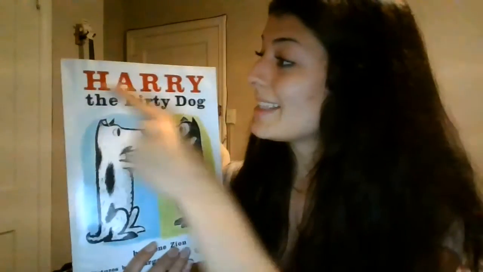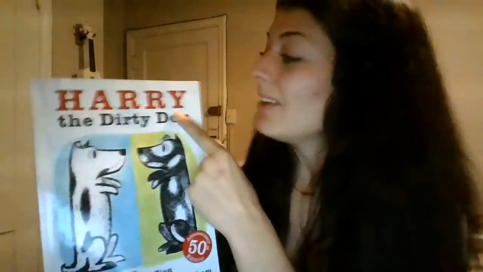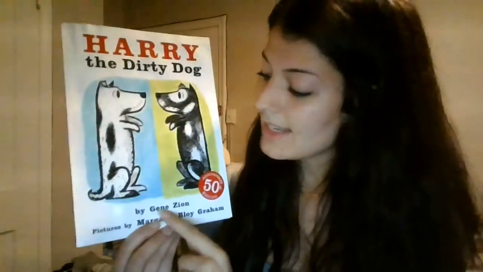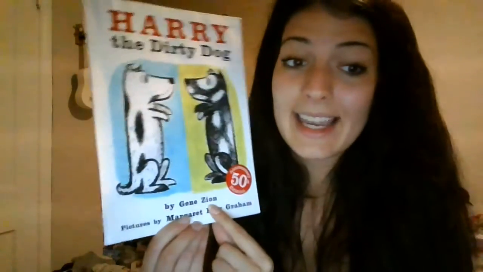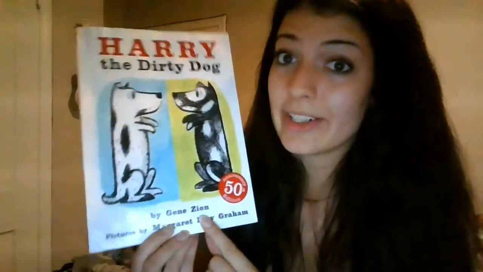On the front cover of this book, I can see a title. The title of this story is Harry the Dirty Dog. I can find the author on the front cover as well. The author is down here, and the author of this story is Jean Zion. And I can also find the illustrator on the front of our story. The illustrator of this story is Margaret Bloy Graham.